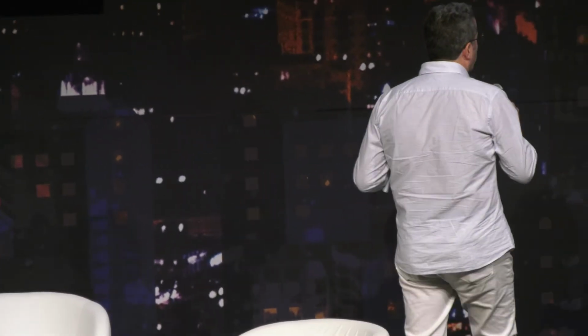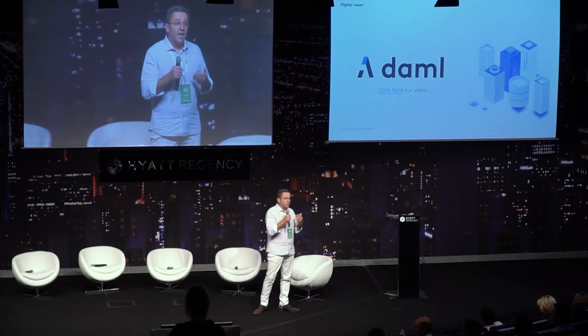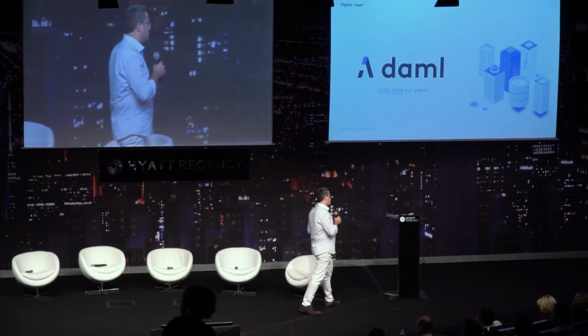DAML allows you to build such a network of multi-party applications with unbreakable protections, enforced strict privacy controls, and it brings real-time harmonization of multi-party transactions. And it's key because if you don't have that, you cannot collaborate. Most enterprises have their legacy systems built with technologies that were never designed for such collaboration, and they will not enable that collaboration.